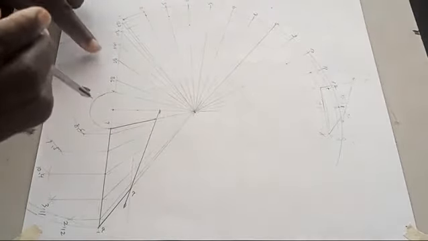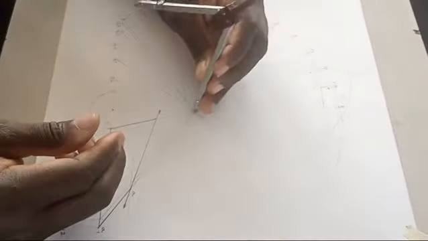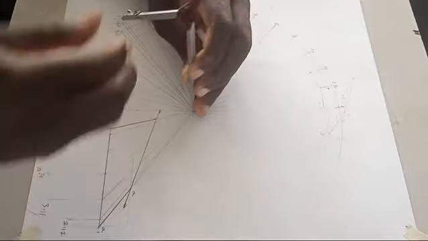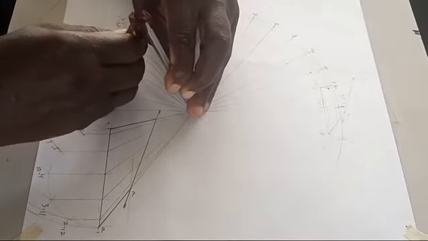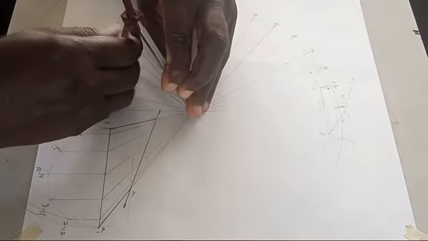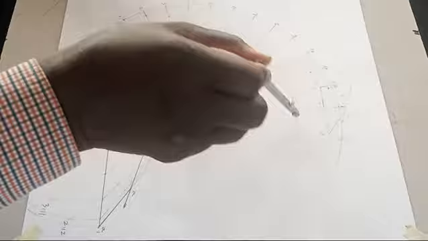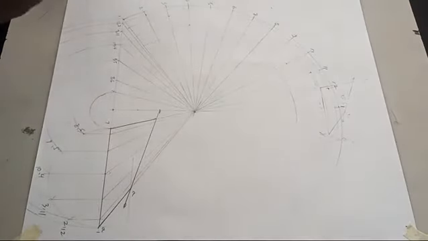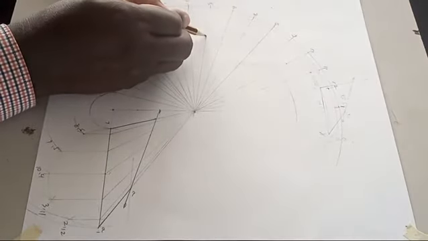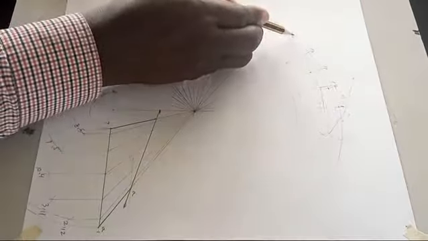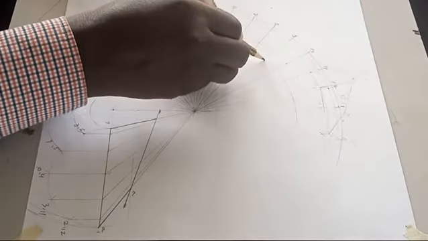Now followed by 9 and 5. Put it on 9 like this, come to this point, that's 9 and 5, this is my 5 here, and my 9 is here.